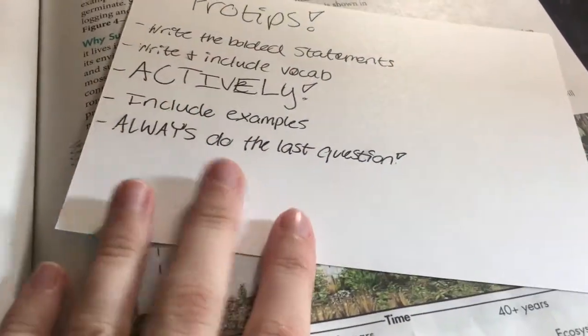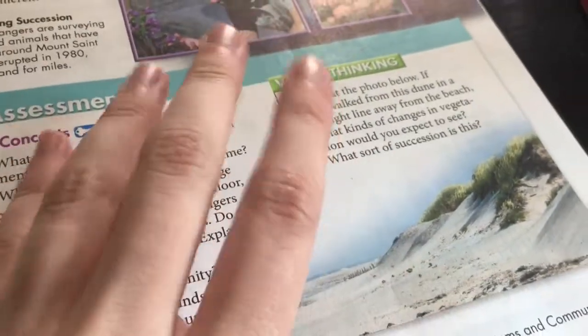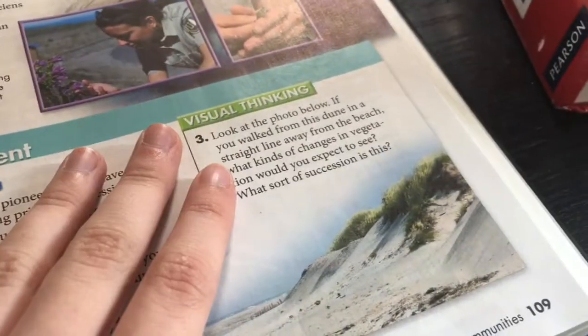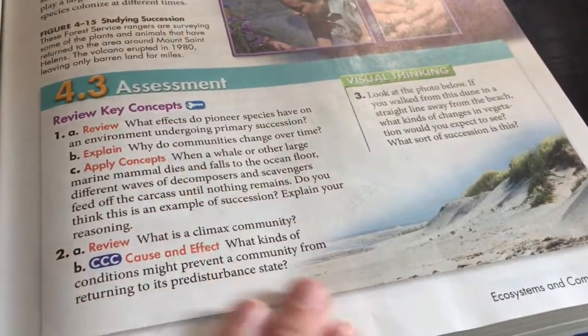For another thing, always do the last question. Even if you don't want to, you need to do it. Leaving it blank will get you points taken off, and it will really hurt your homework grade. So even if you really don't want to do it, at least try. These questions are for you to try. They're not graded for correction.